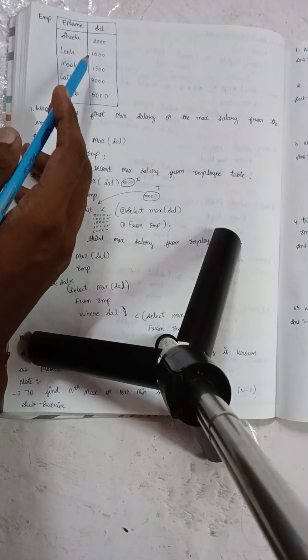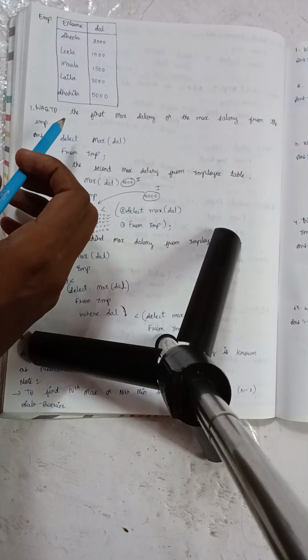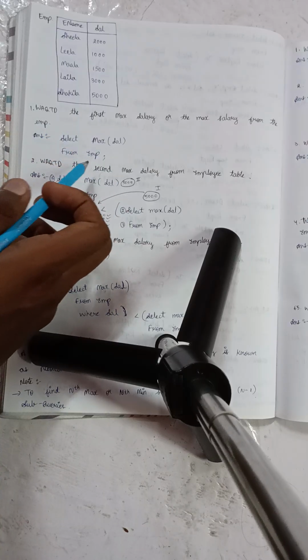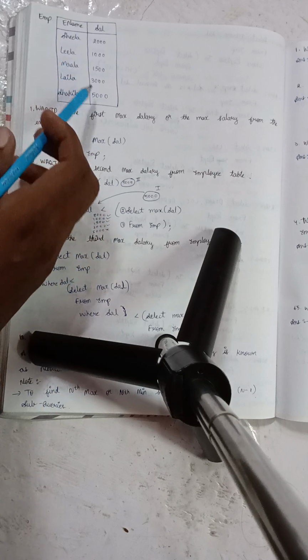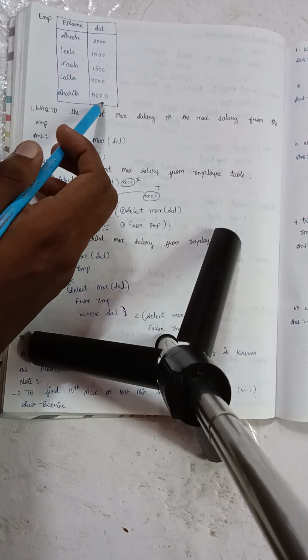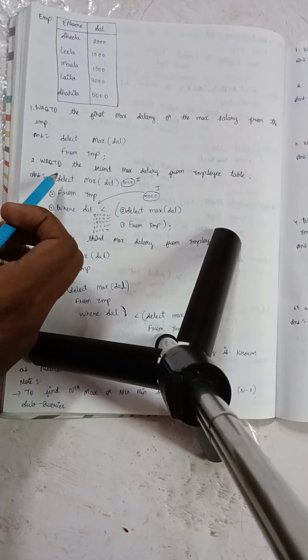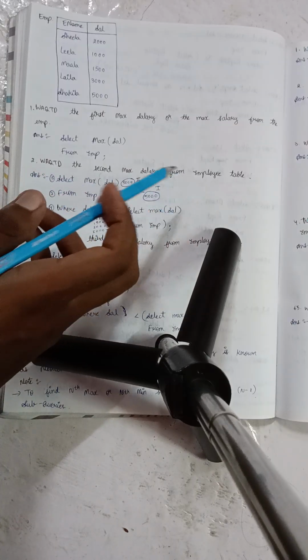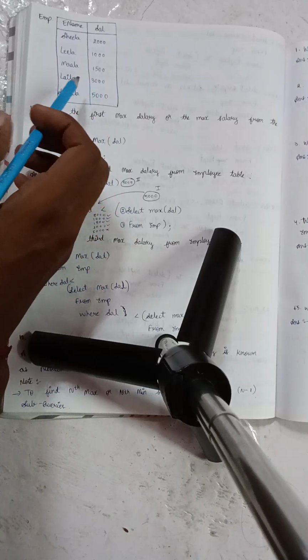Suppose we want to know the maximum salary. We can use select max of sal from EMP so that we can get the maximum salary from the employee table. Here 5000 is the maximum salary. Now, write a query to display the second maximum salary from the employee table.